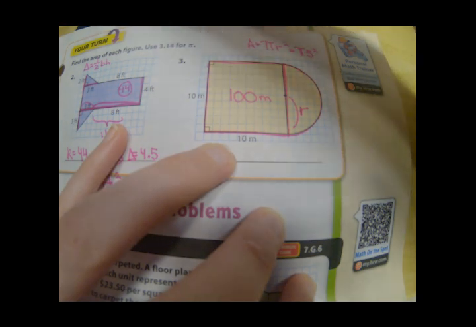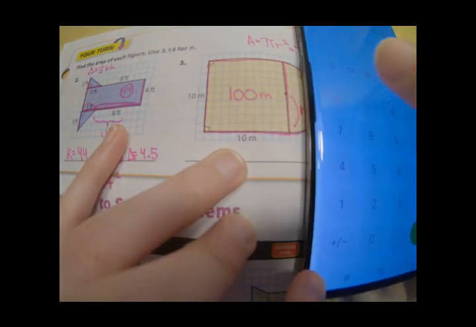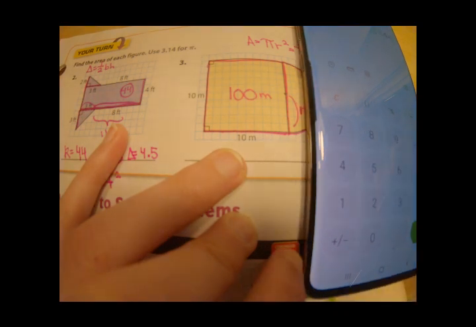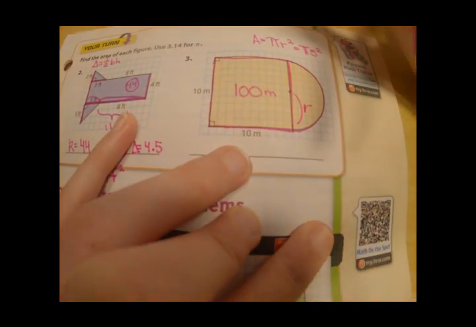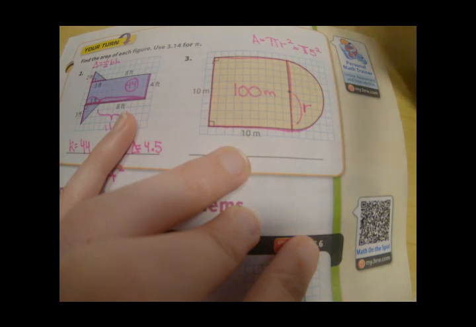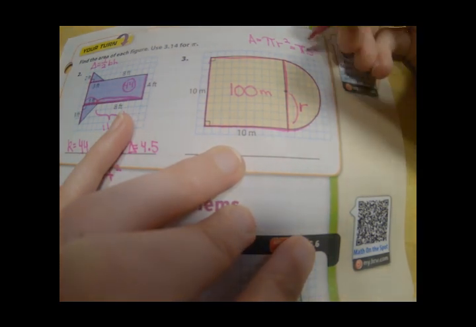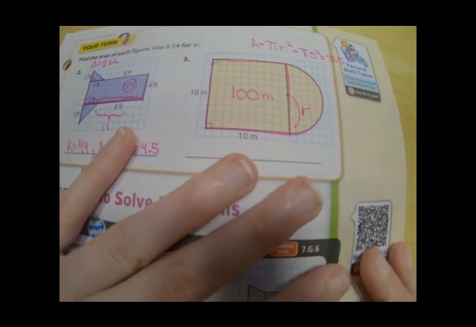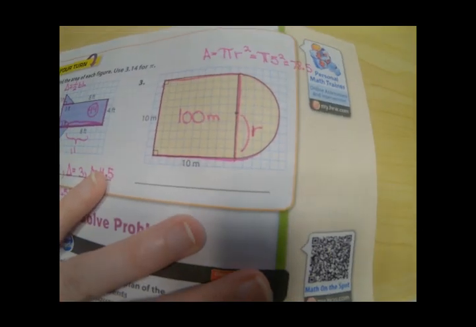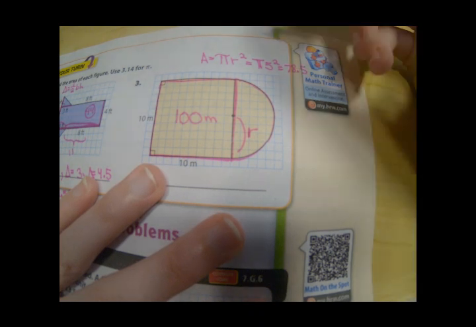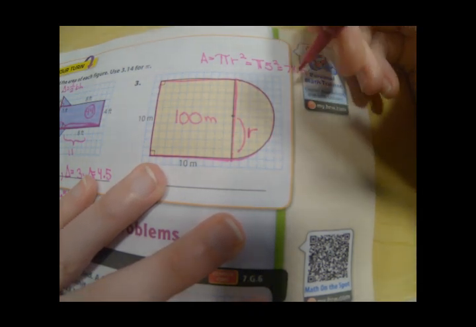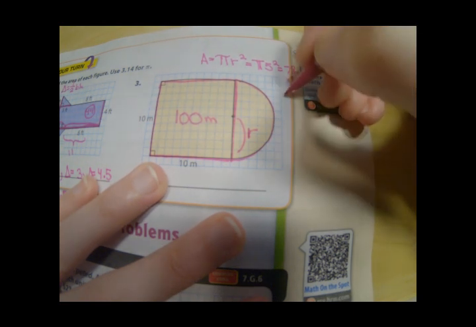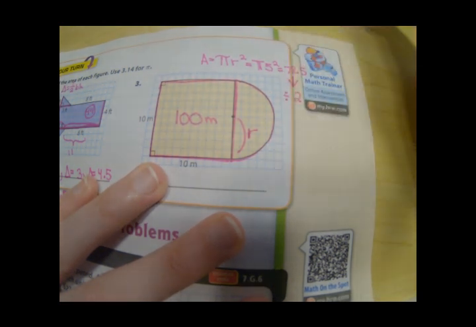So in my calculator, I will put in 3.14 times radius squared, 5 squared, which is 25. And that gives me 78.5 units. But that would be a whole circle. I have a semicircle. So hopefully you're saying to yourself that I need to divide that by 2.